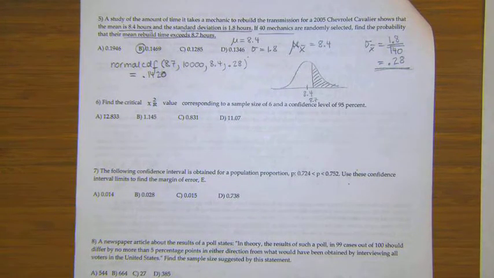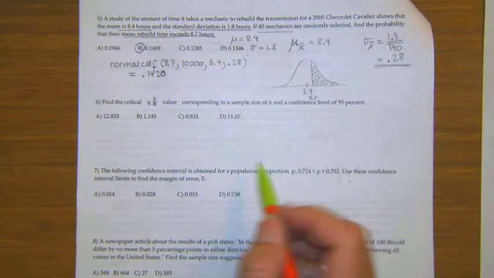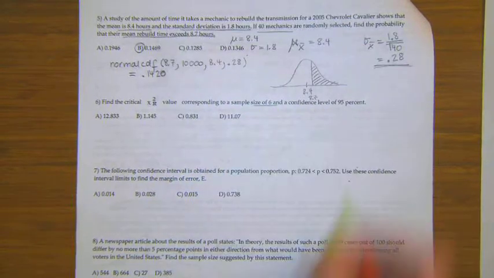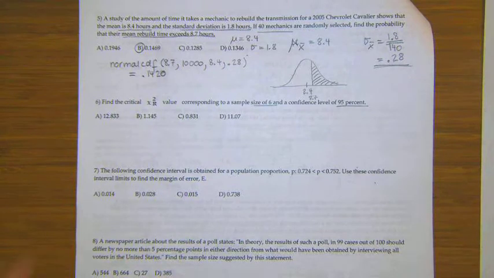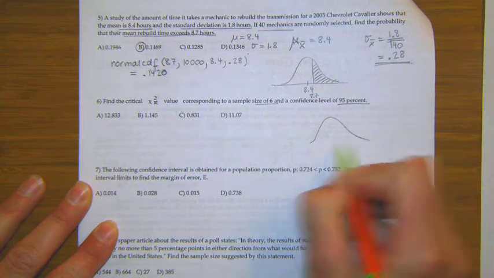All right, good. So the next one is just asking for the critical value, and this is looking for a right chi-square value corresponding to a sample size of 6 and a confidence level of 95%. Okay, so we want to draw our right skewed distribution over here.